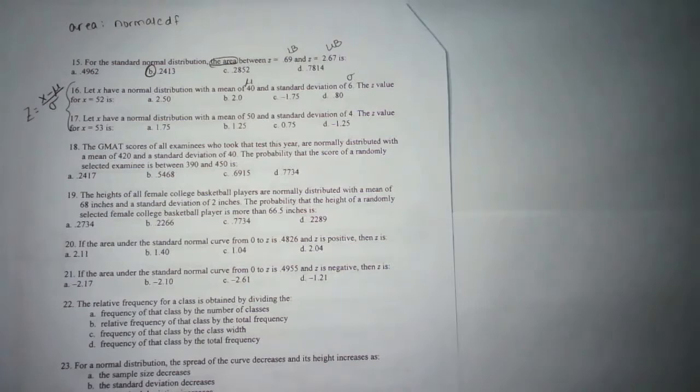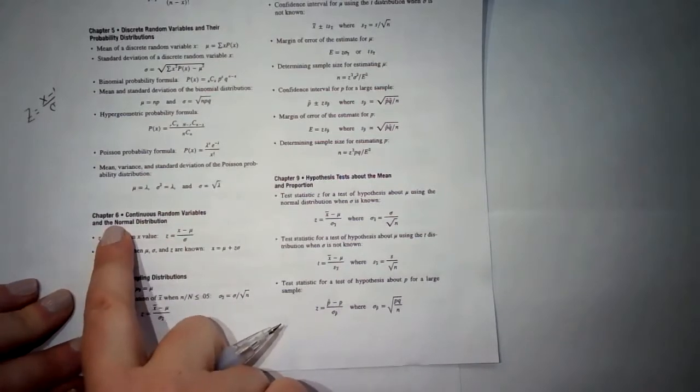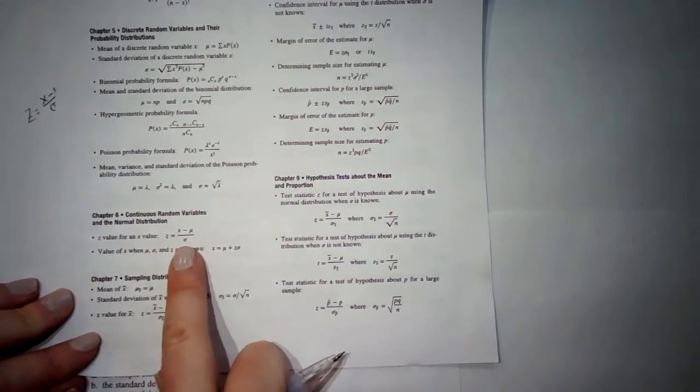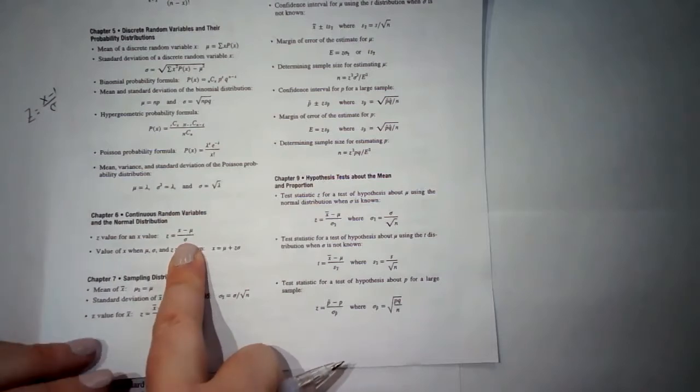If you have your little key formula sheet out, here it is, right under chapter 6, it's this first little equation. If you just want to highlight that or circle that. So given an X and it wants a Z, that's the formula for that.